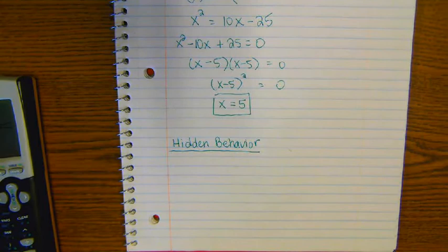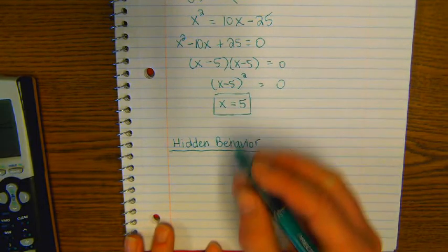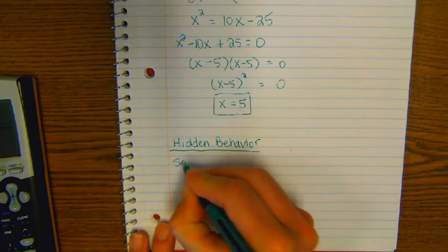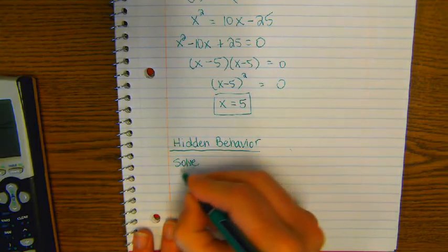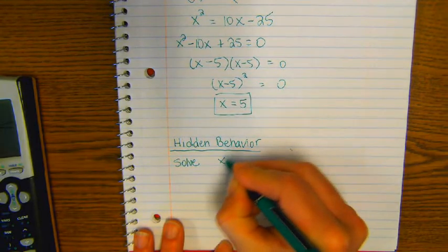Hidden behavior is we're going to look at the graph, and to the eye when we have it on a window, we're not going to be able to tell how many solutions it has. So I'm going to show you some tools on your calculator when you're graphing, how you can go about adjusting the window. So we're going to solve this graphically.